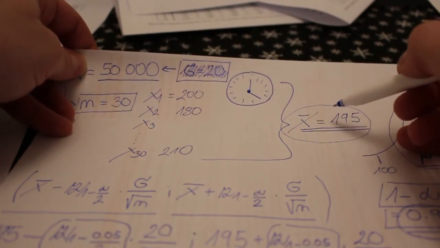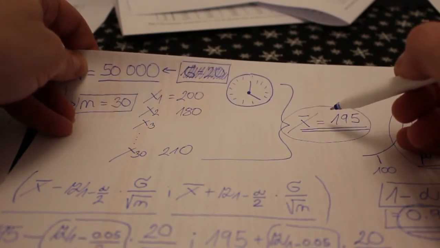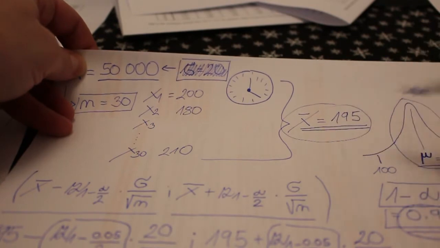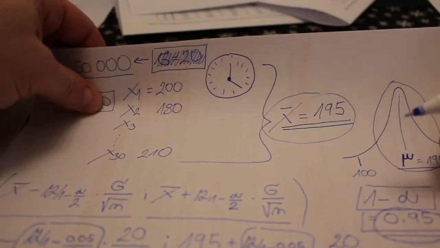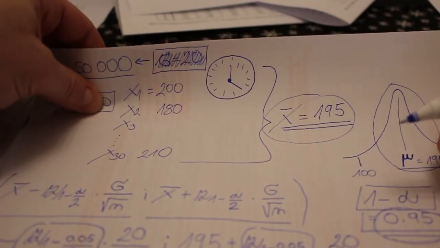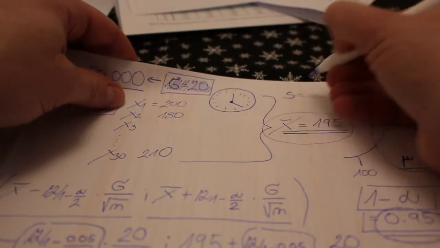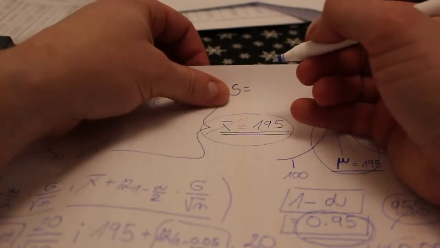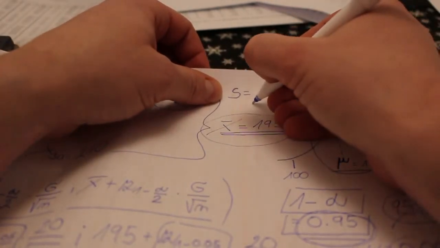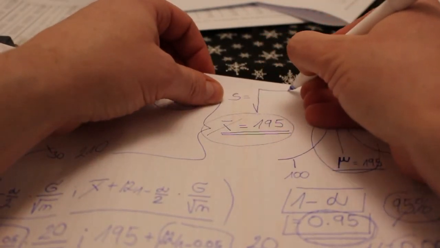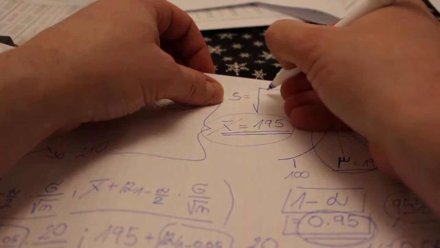Yes, and somebody for me calculated sample standard deviation. What is standard deviation? Standard deviation is square root from the variance.